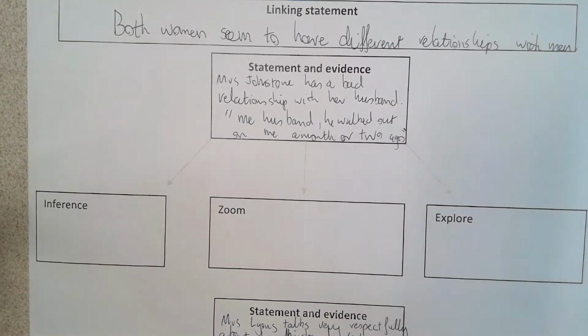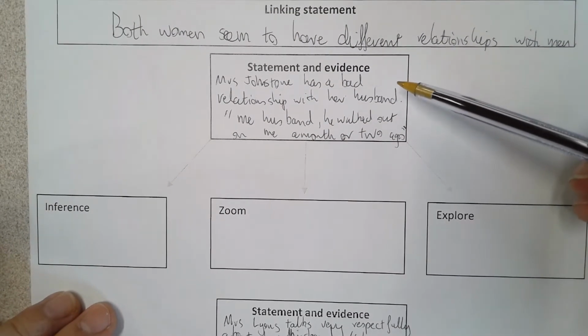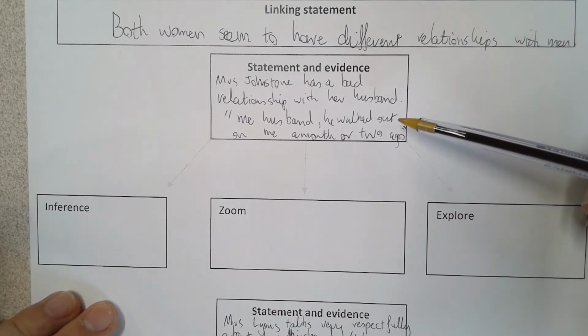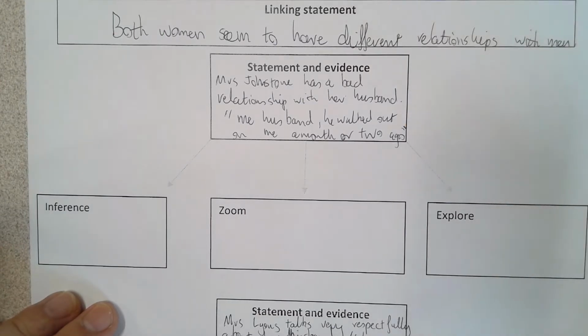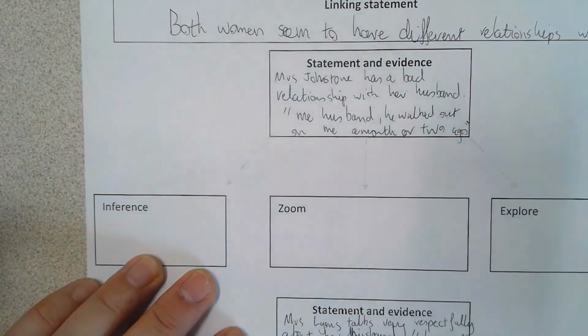Okay, so when we want to make that inference, we're looking at Mrs. Johnstone, and she had a bad relationship with her husband. She says, "My husband, he walked out on me a month or two ago." And what does that tell us about her relationship with her husband? Well, it tells us a number of things, okay? Her relationship, it was a bad one. She had little choice in this. She had no choice. He walked out on her. Okay, so I think that's very important. She had no choice. So I'm just going to write this down in my inference box, because that's my inference.